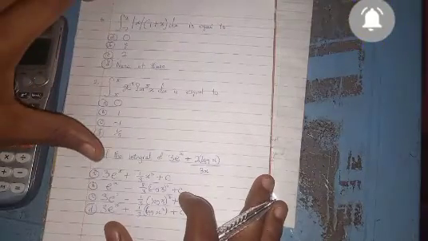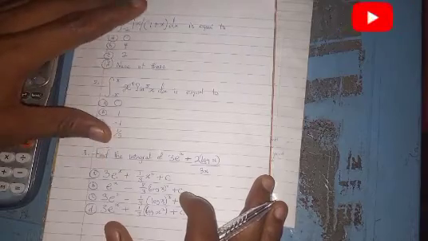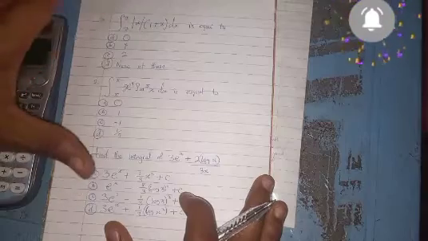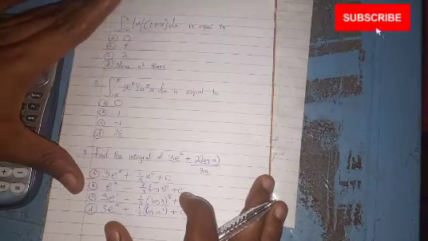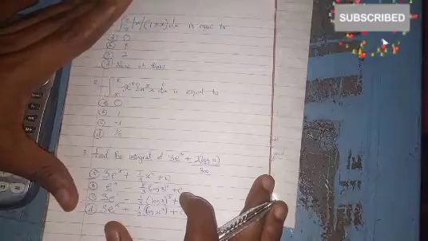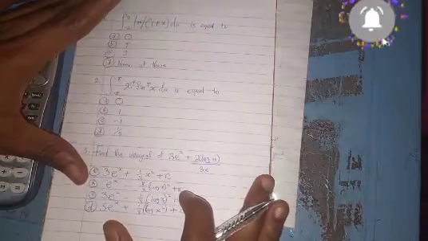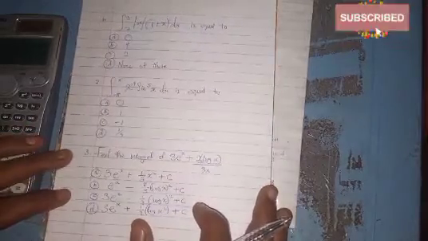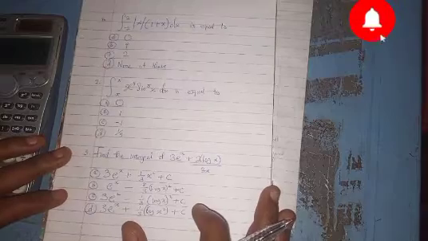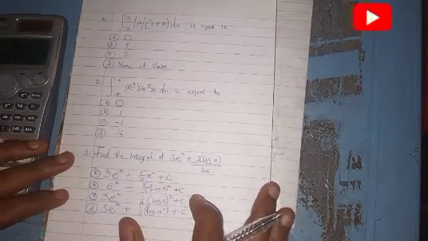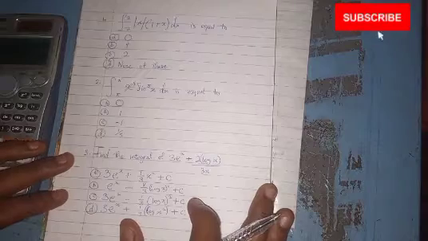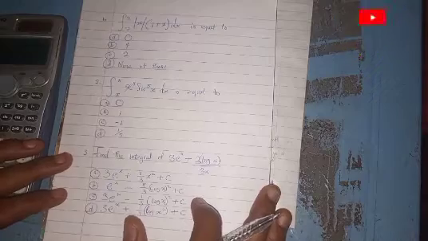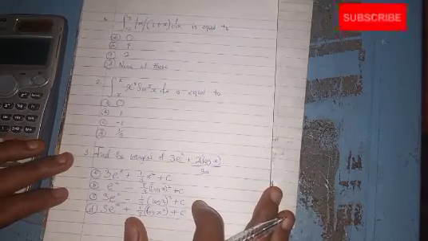Some people have been messaging my DM, trying to review how fast the calculator could be. One thing you should know is to make yourself conversant with the use of the calculator. If you are very fast with your hand, you can solve by hand and then use your calculator to confirm. So it is in two ways: either you solve with your hand and confirm with your calculator, or you solve with the calculator and get your answer.